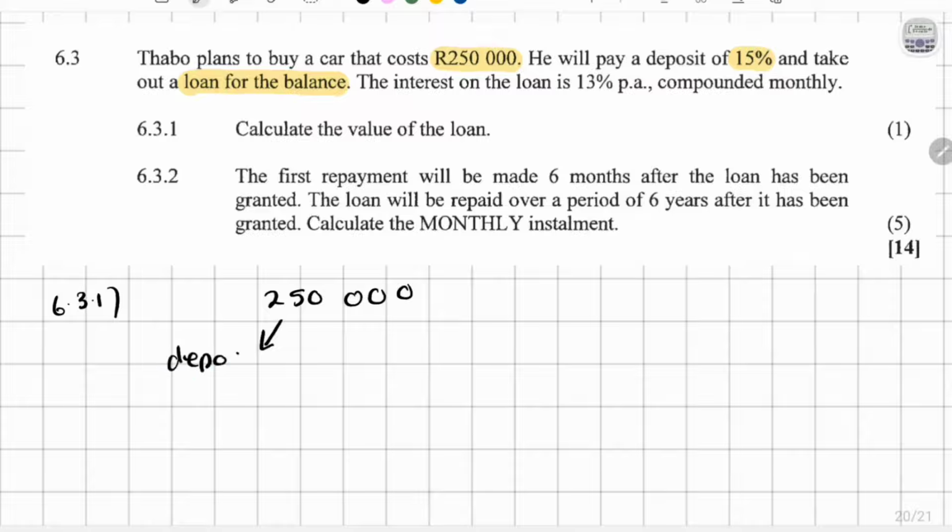If 15% was your deposit, how much is going to be the loan? The loan is going to be whatever 100% minus the 15% is. That would be the remaining part. That's the loan, and that's going to be 85%.